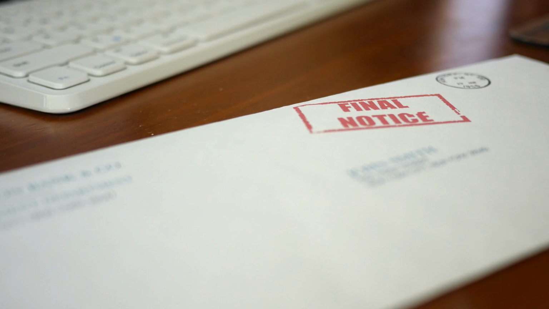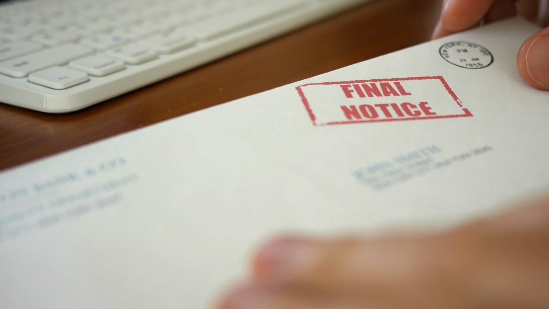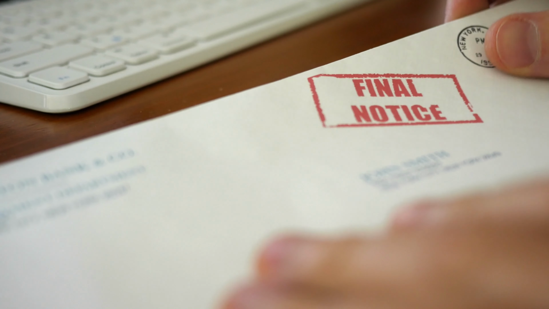If that 15-month limitation is missed, subsection 166.2(1) of the Income Tax Act permits an application to be brought to the Tax Court of Canada extending the time for serving a notice of objection.